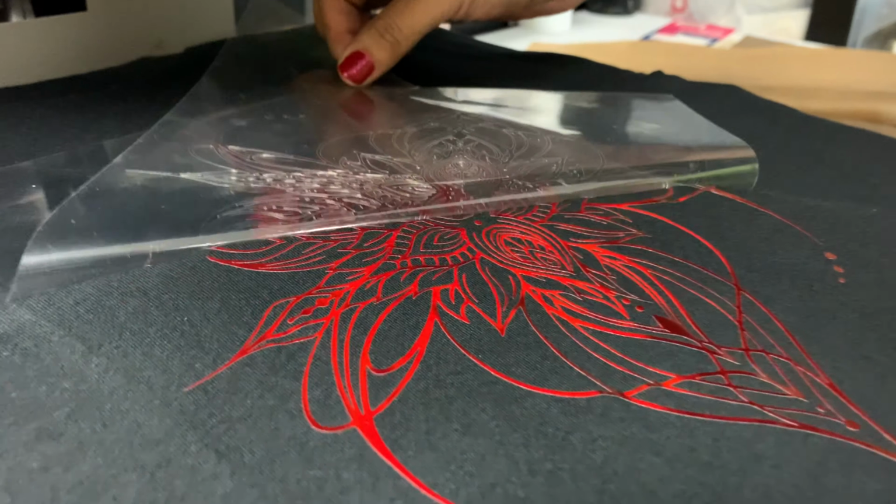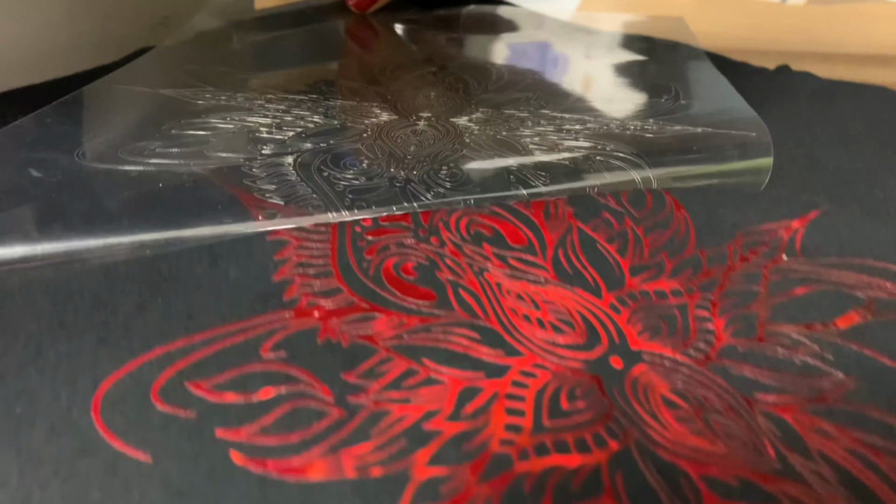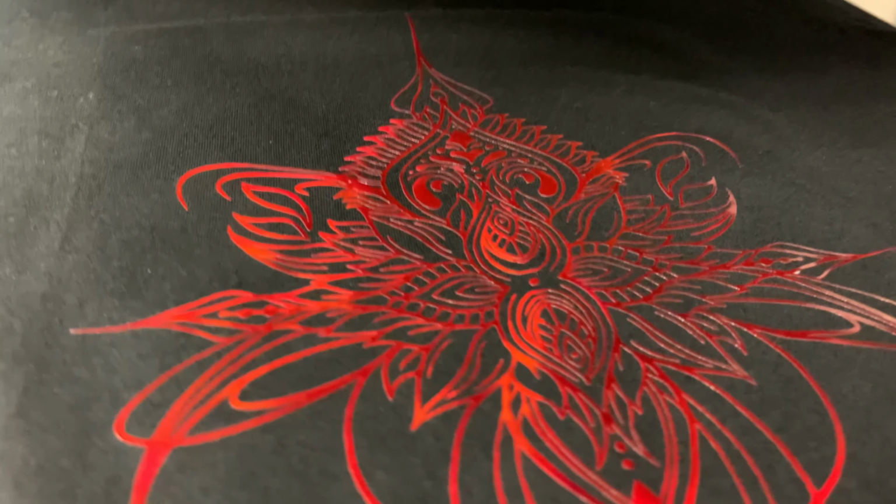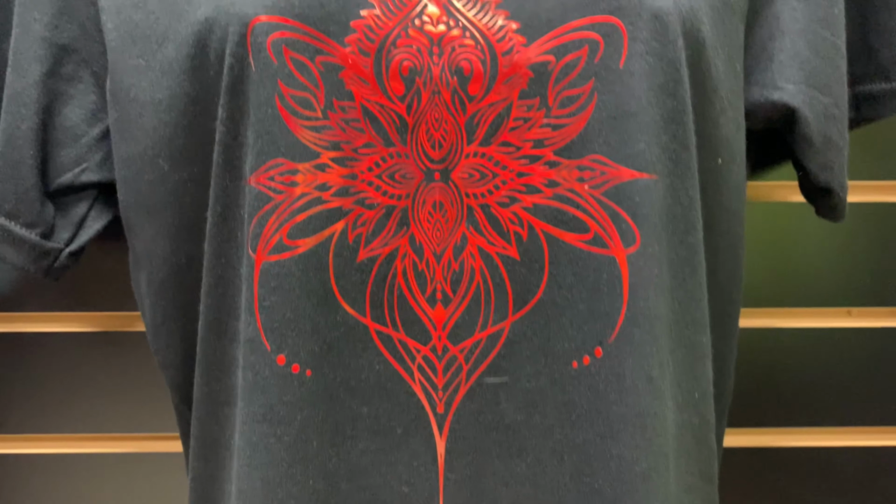As you can see, following the manufacturer's instructions is ideal. The peel came out perfect. The design came out great. This shirt is now done and completed.